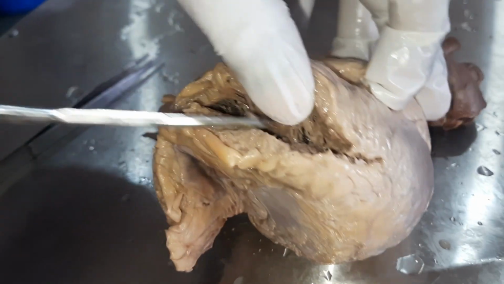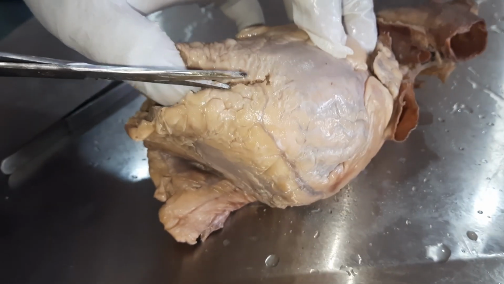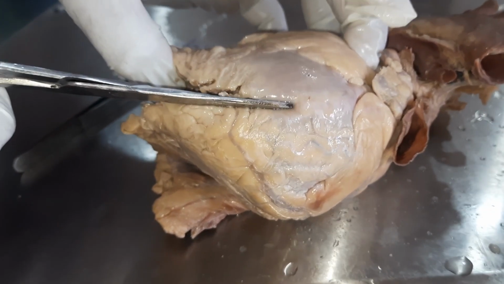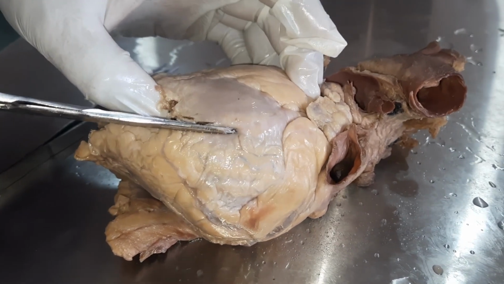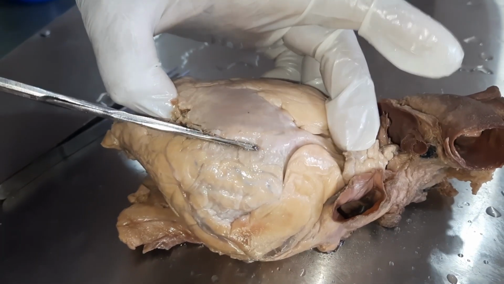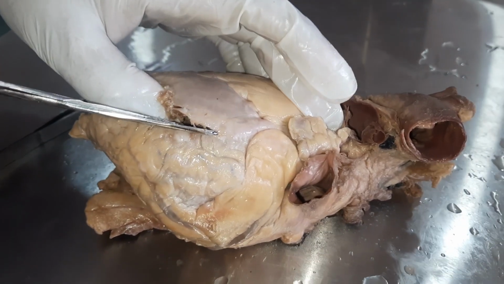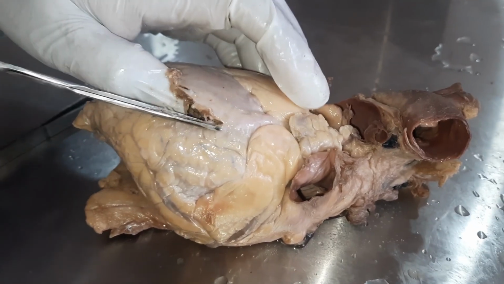The left ventricle wall is 3 times thicker than the right ventricle, because the left ventricle is dealing with high pressure, around 120 millimeter mercury, whereas the right ventricle is dealing with 15 to 20 millimeter mercury blood pressure.